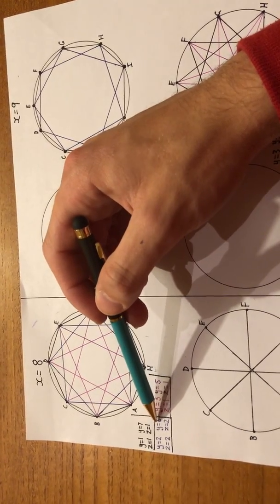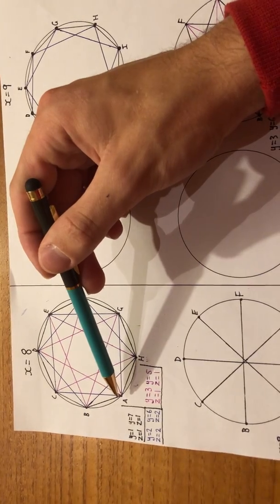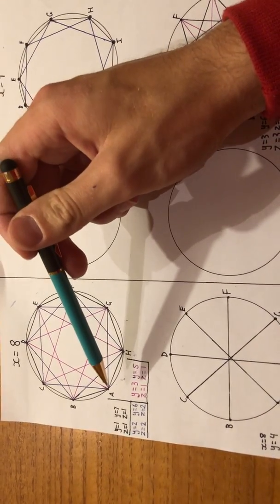And then the reverse of this is when there is a gap of 6, and the pen needs to be lifted twice again, because it goes from A to C, C to E, E to G, G to A.